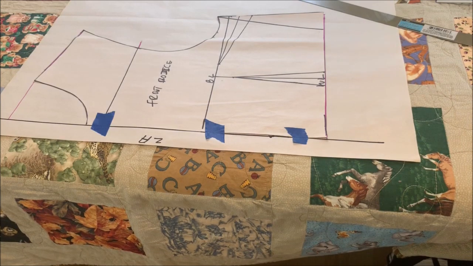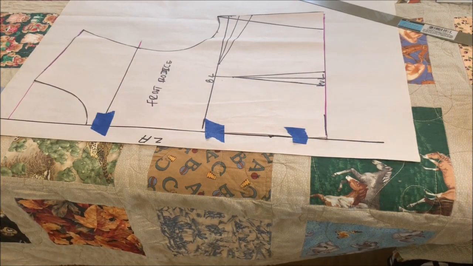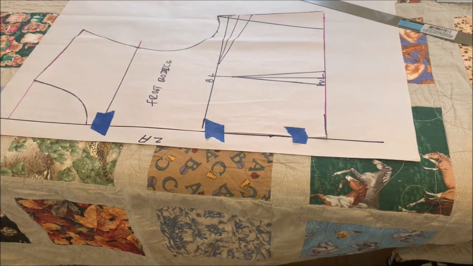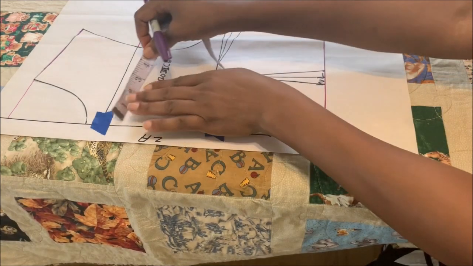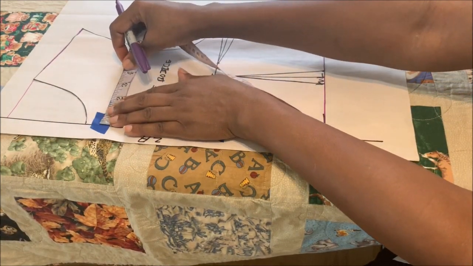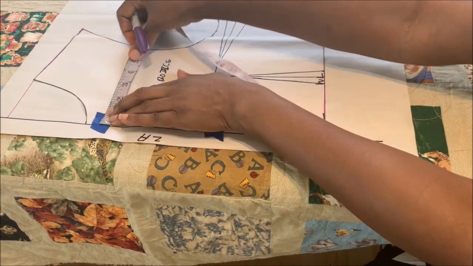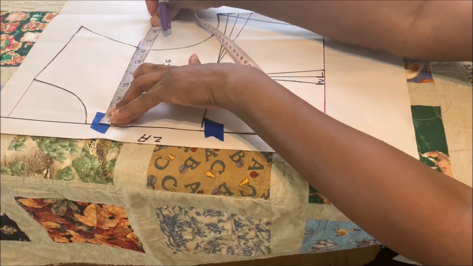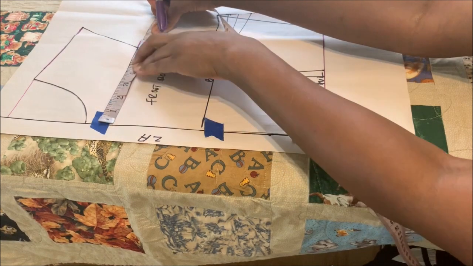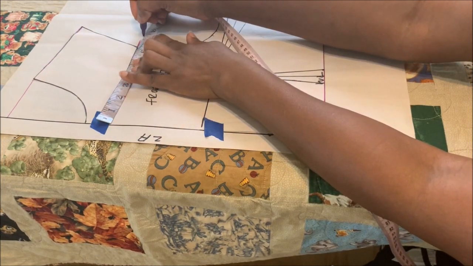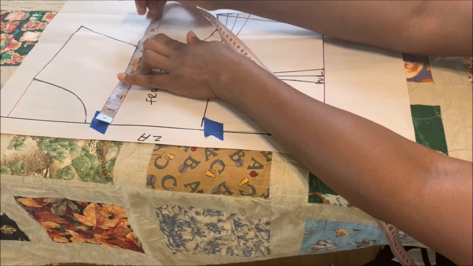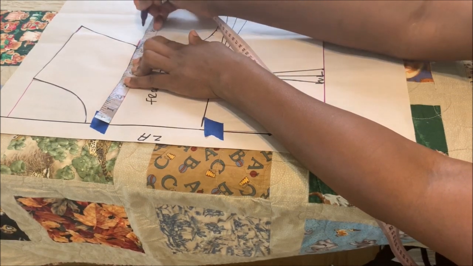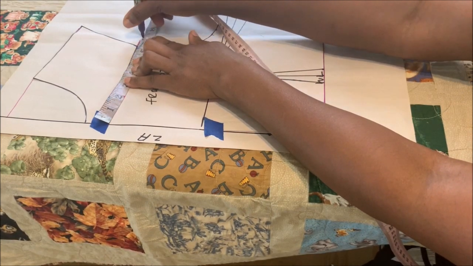So my across back measurement is 14.5, and if you divide that by 2, that gives us 7.25. So from here, from the zipper line, I place my 7.25 inches, which is right here.